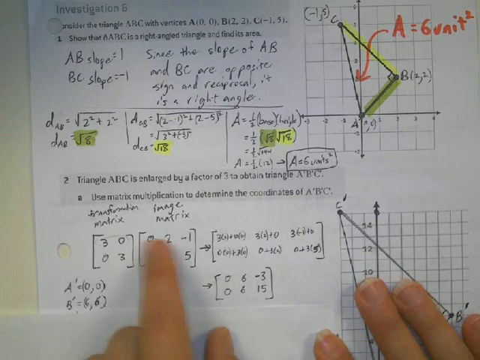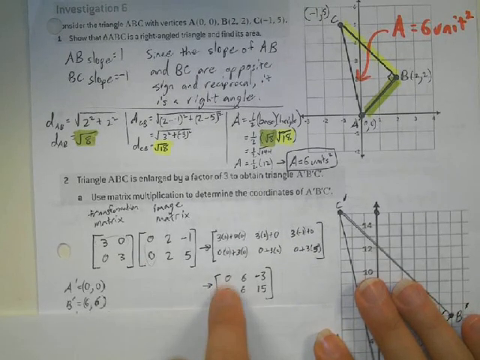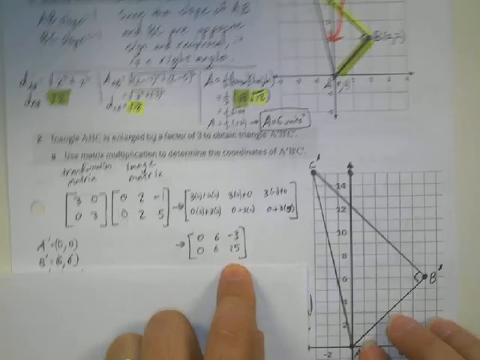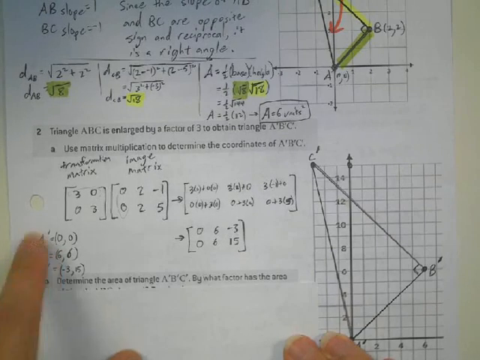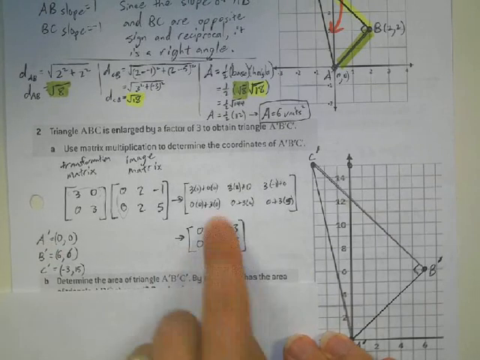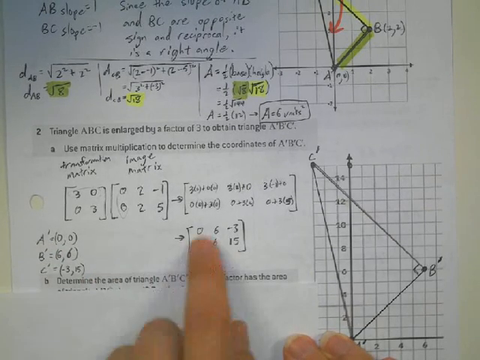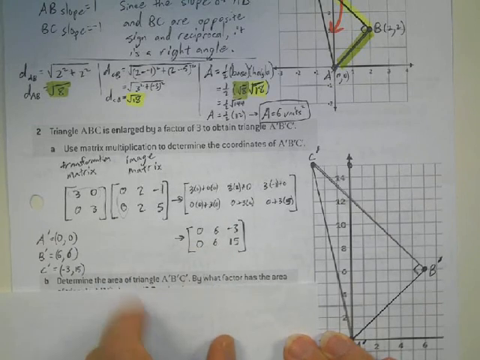After the matrix multiplication, I end up with (0, 0), (6, 6), (-3, 15), and that's how I got my points to draw my picture. These are the coordinates. If you wanted to write this with the coordinates, you would just write (0, 0), (6, 6), (-3, 15). Hit pause, replay if you need to see or hear that again.